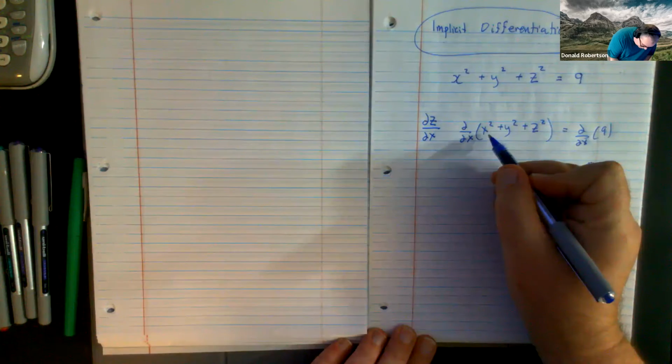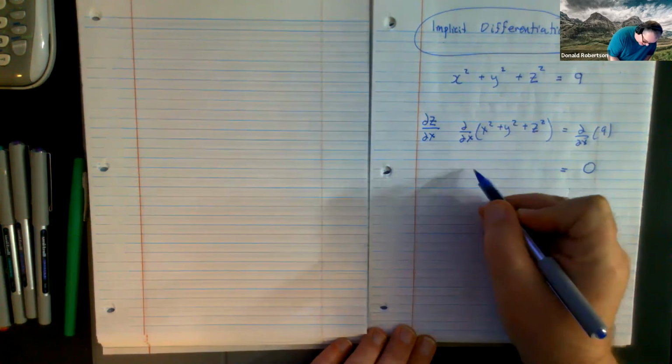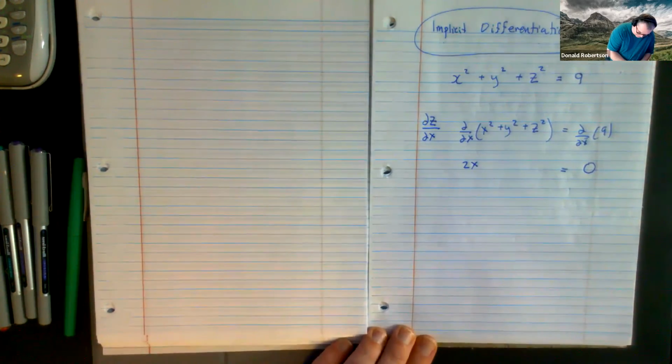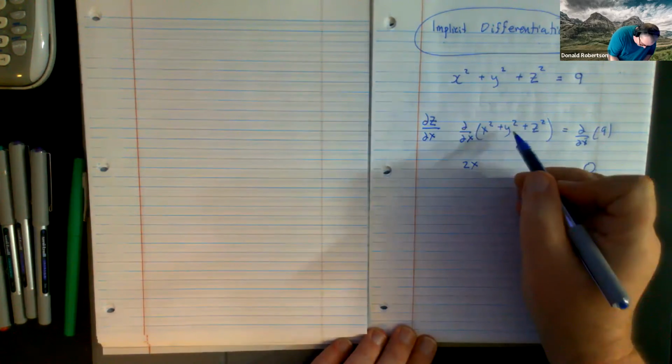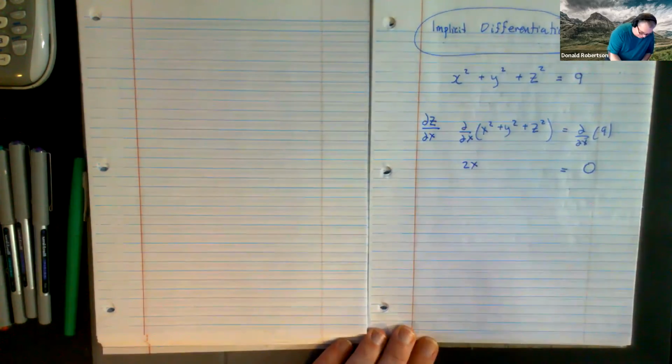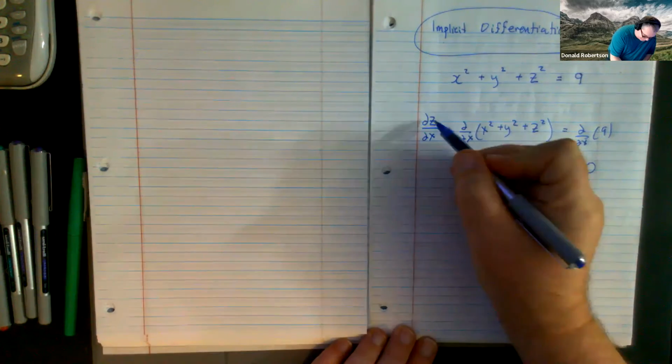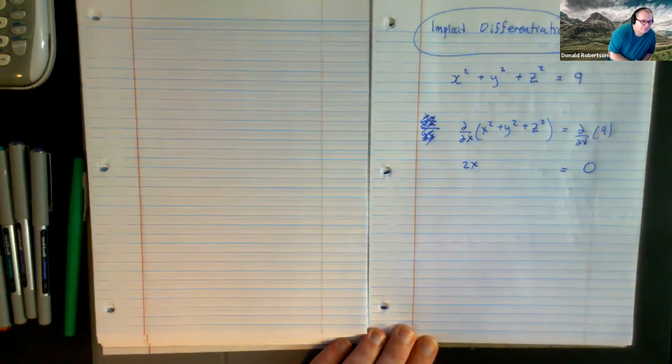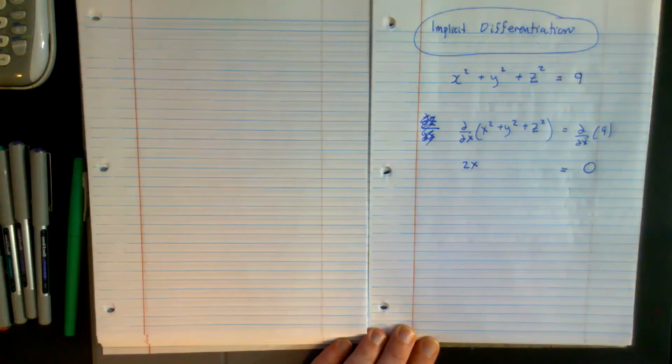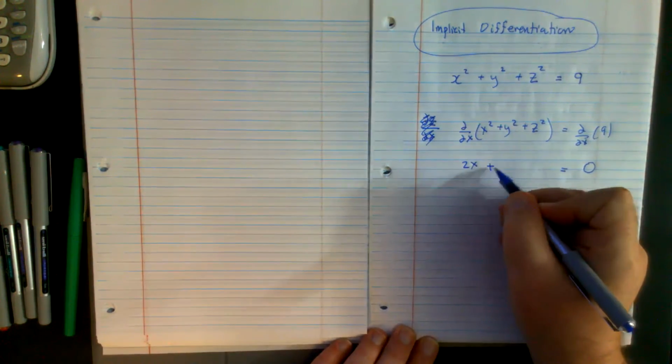Now, the partial derivative of x squared with respect to x is 2x. The partial derivative of y squared with respect to x, what's that? That would be 0 because y is being treated like a constant.